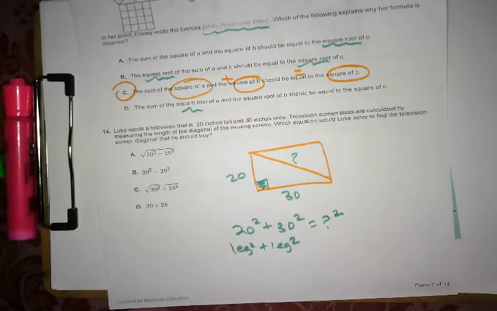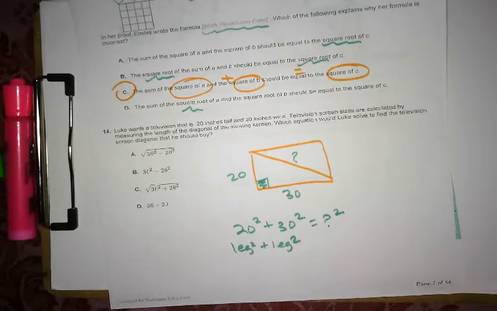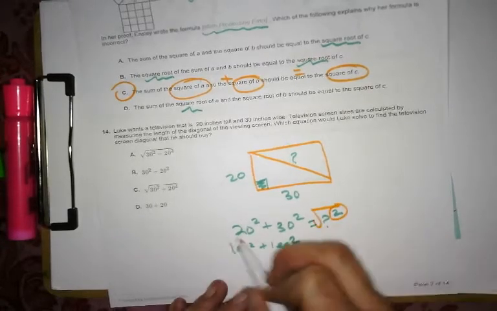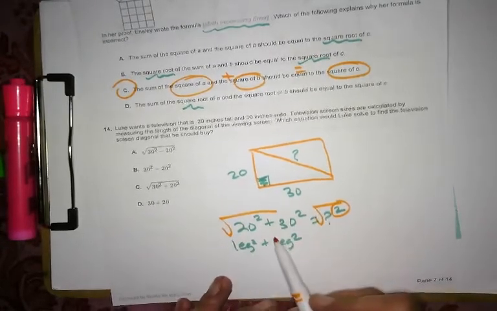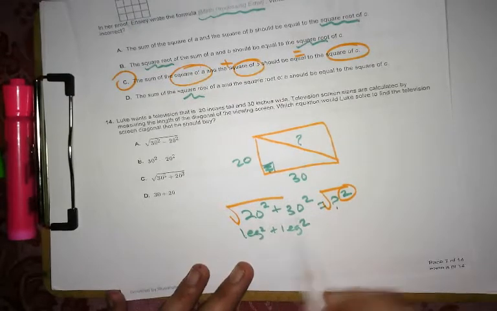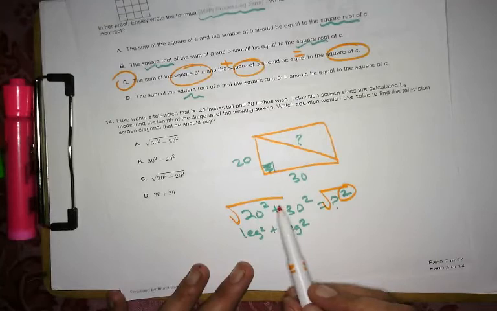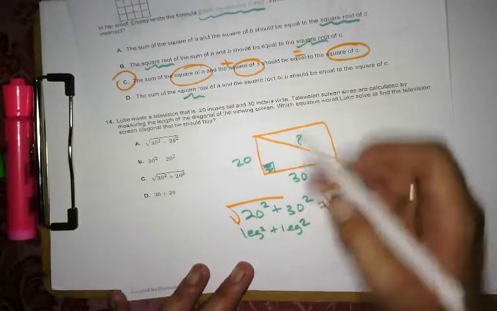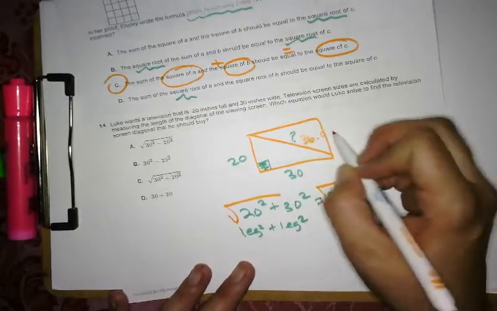If it equals the question mark squared, the way that you get rid of that squared idea is to take the square root. So you have to take this square root here. If you type 20 squared plus 30 squared into a calculator, and then you take the square root of it, that's going to tell you how long this side is, which is like 36.0 something something something.